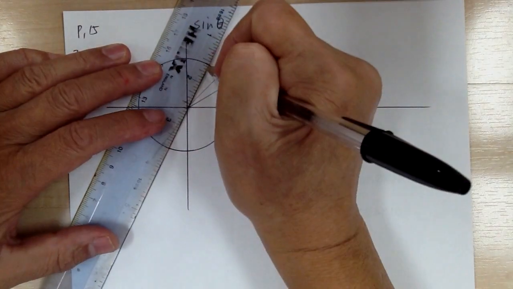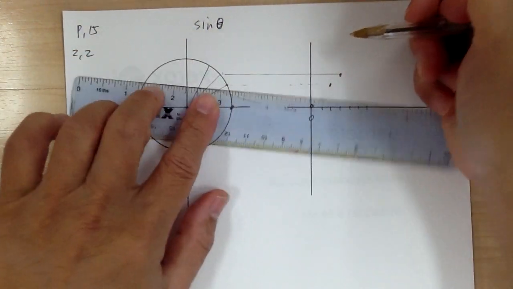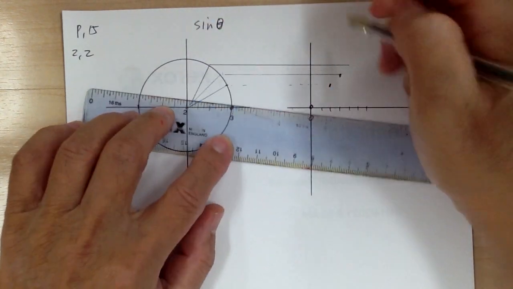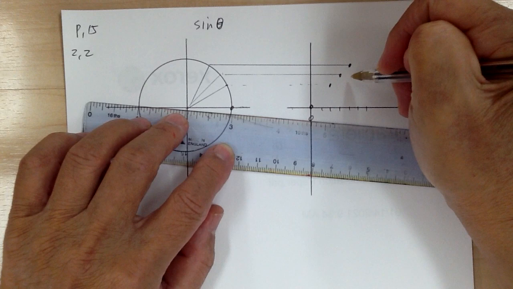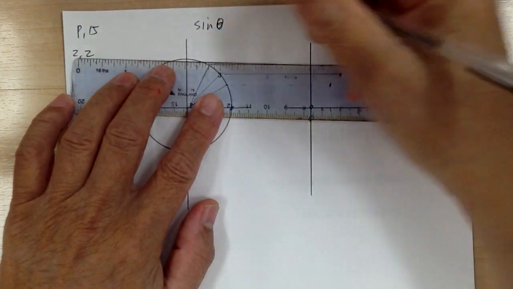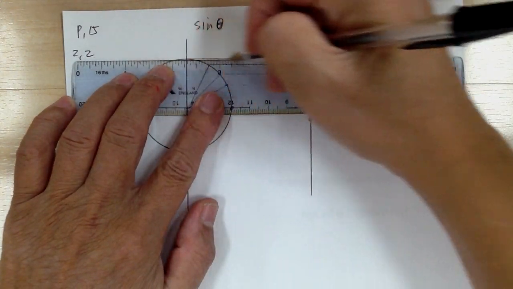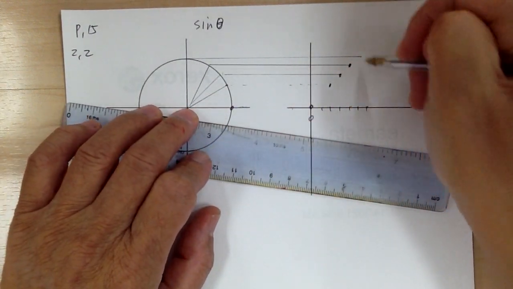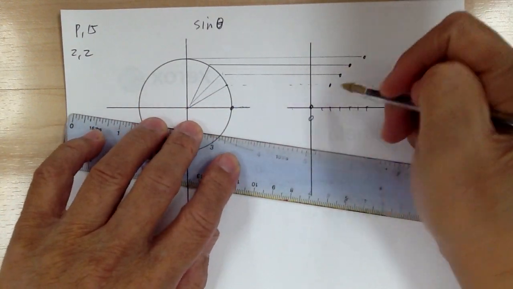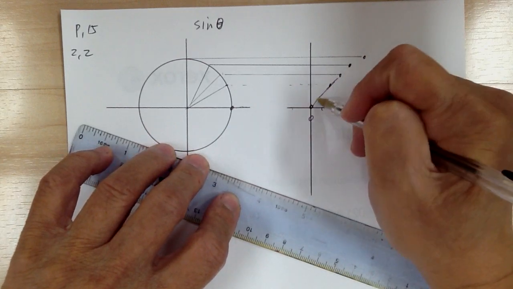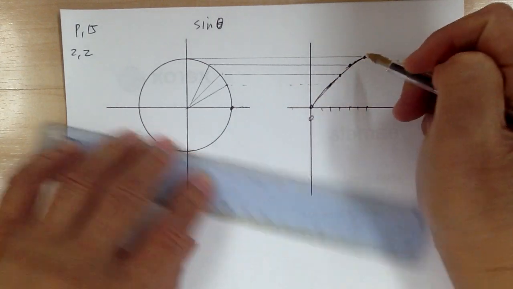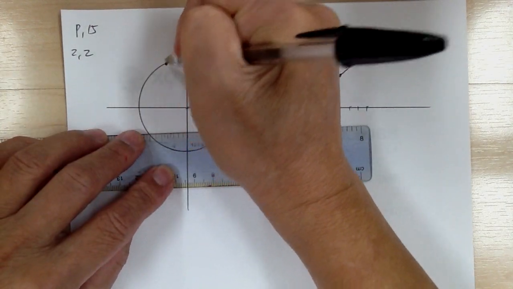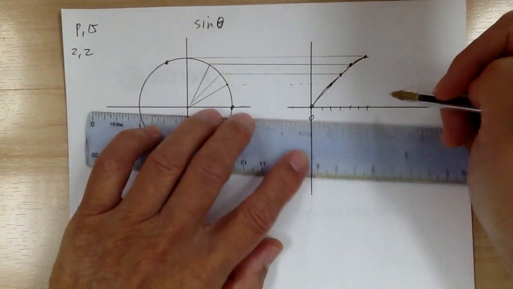At 60 degrees, you just go over like this. It's going to be right over here. And at 90 degrees, right over here. And if you connect all the dots, it's going to look like this, okay? And then the next value, at 120 degrees, is going to go down.